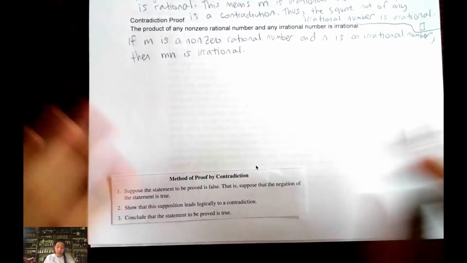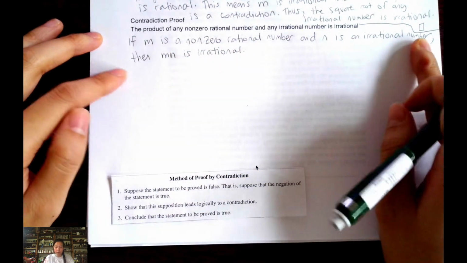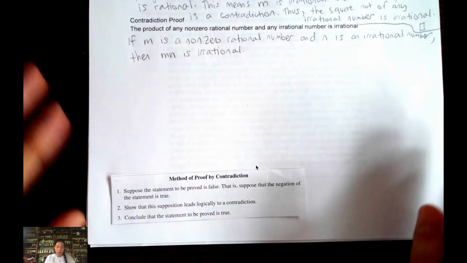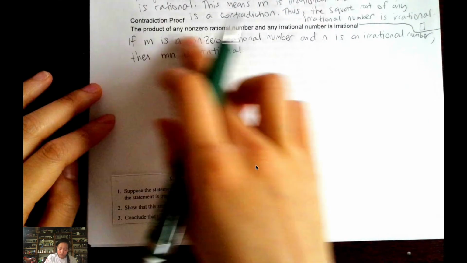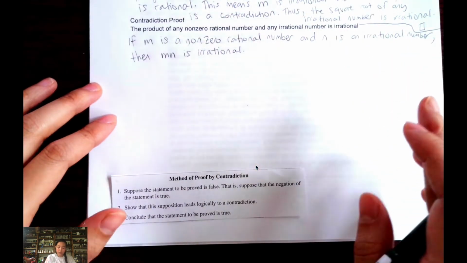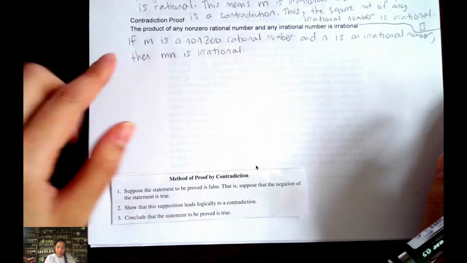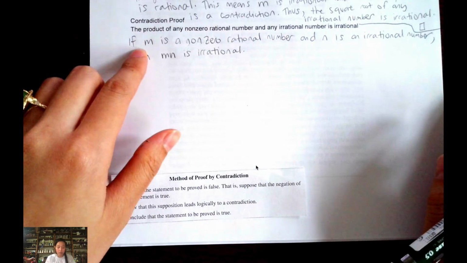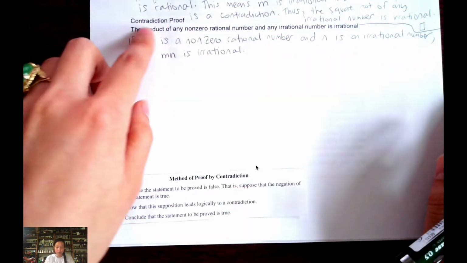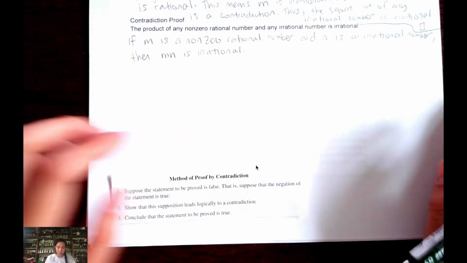So what we want to do now is take the negation of the if-then statement. The reason why I took the negation of this statement instead of this statement is because the negation of an if-then statement is easier to find than the negation of a statement like this.